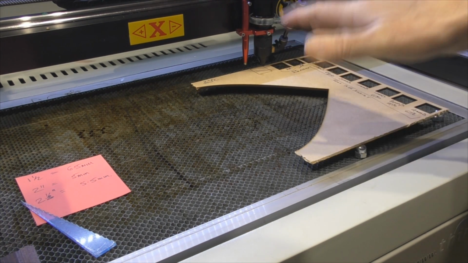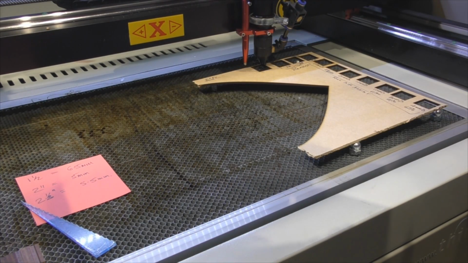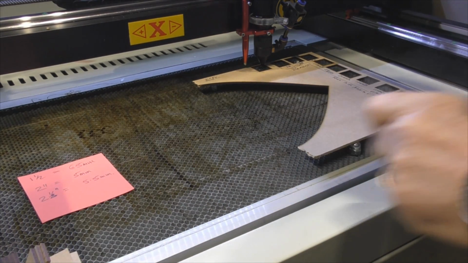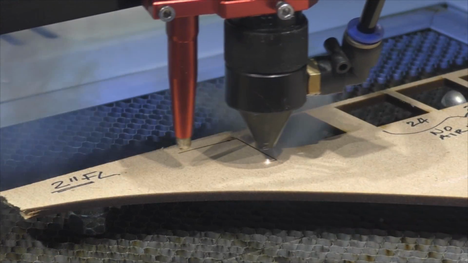I did warn you that these fumes are flammable. It has only just about cut. So what we'll do, we'll go the other way and we'll lift the nozzle out 1 millimeter. So instead of 5 millimeters, we'll set it to 6 millimeters.